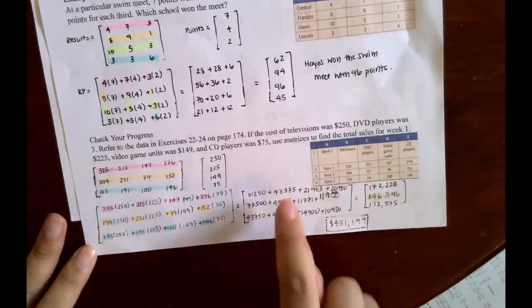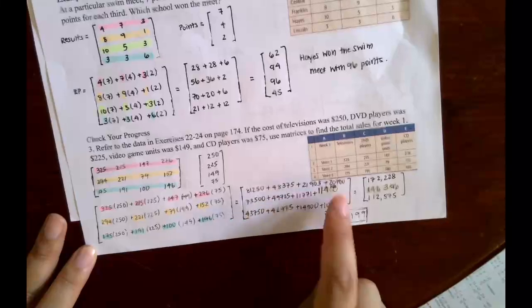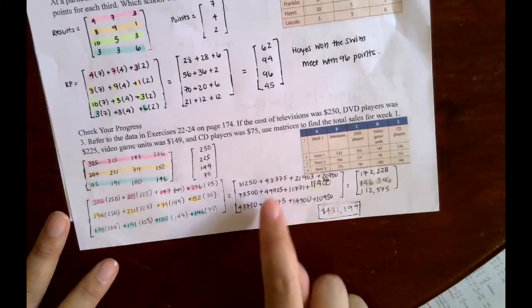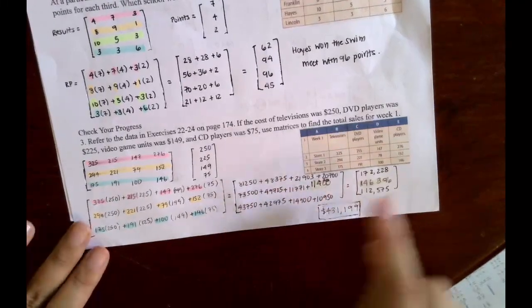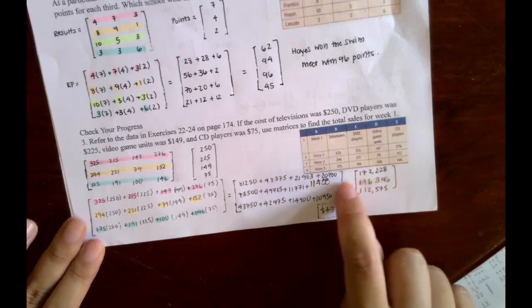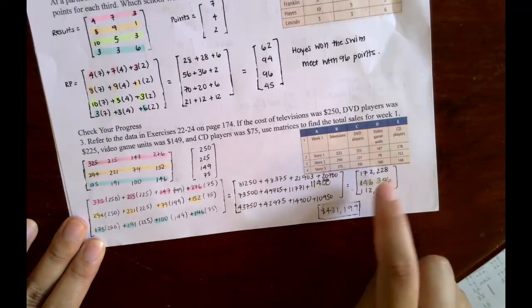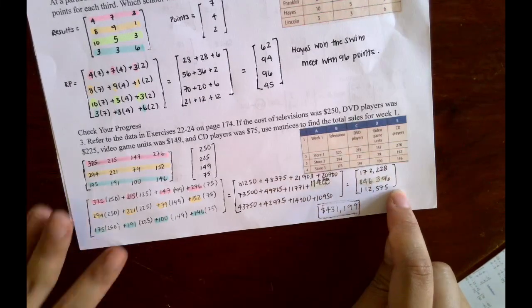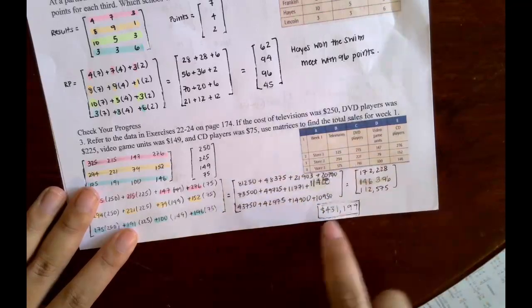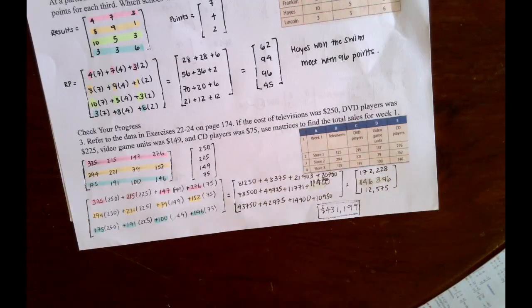Okay, multiplied each of them, and then added for each of them, and then got totals, right? So total for store 1, total for store 2, total for store 3. Then I added the total for all 3 stores and got this amount here.